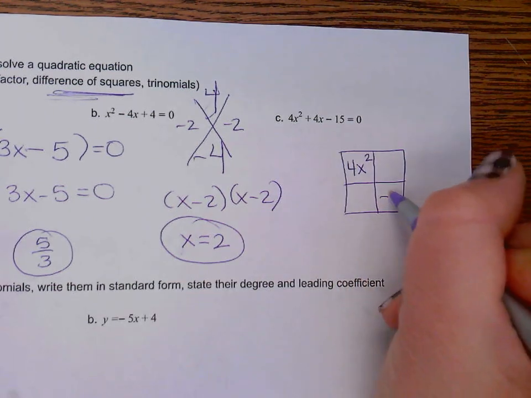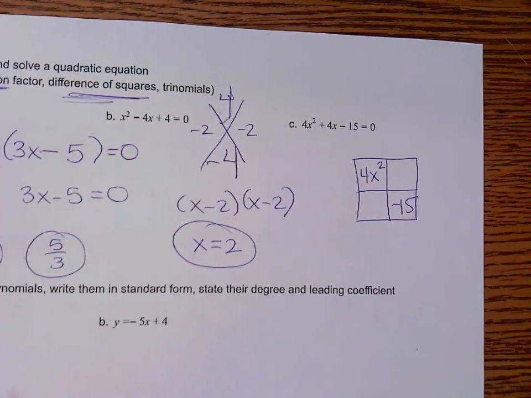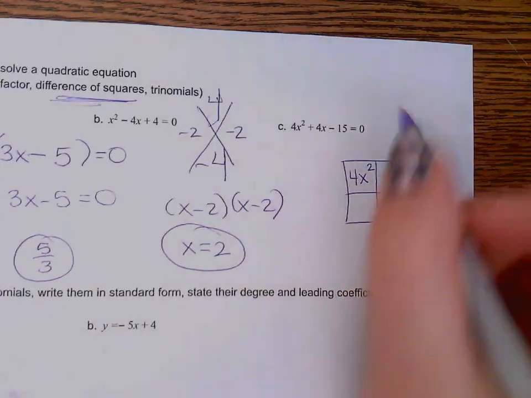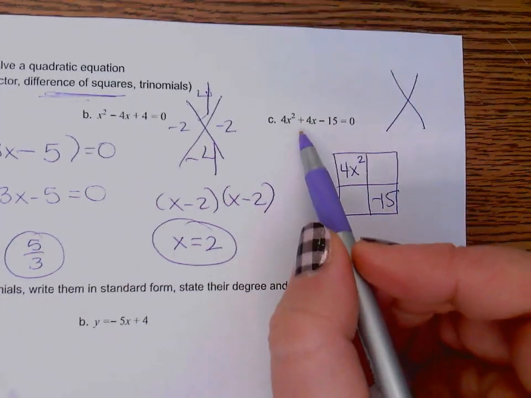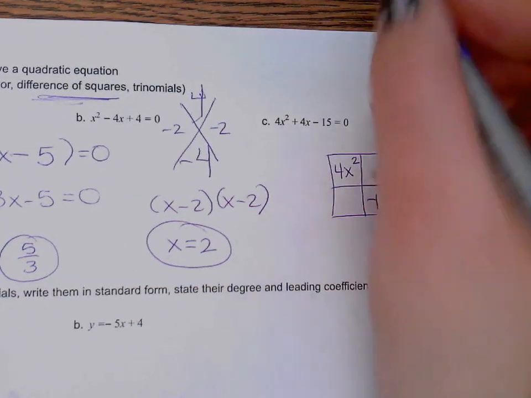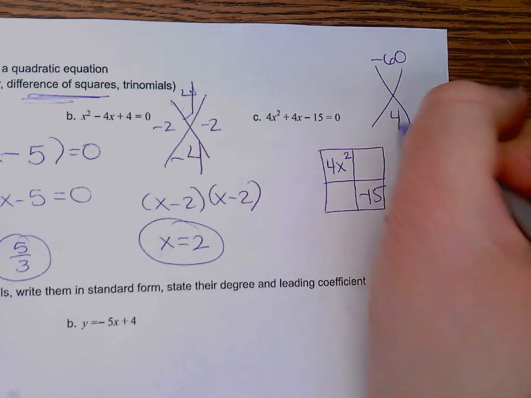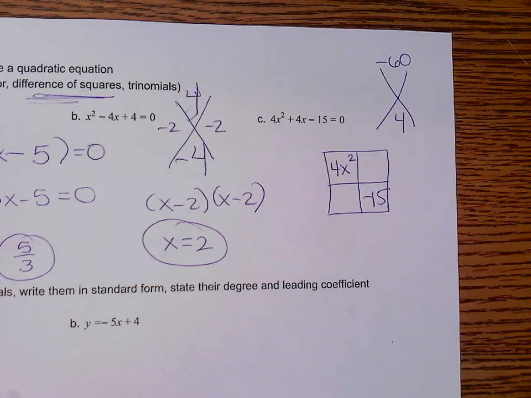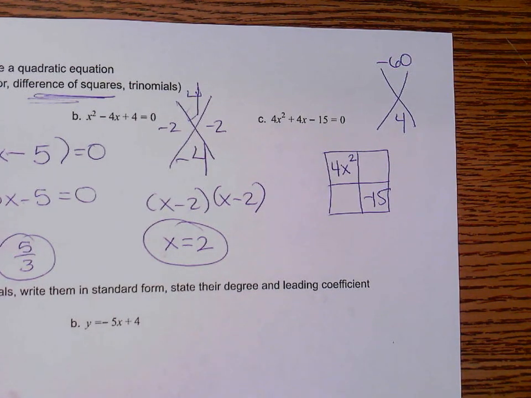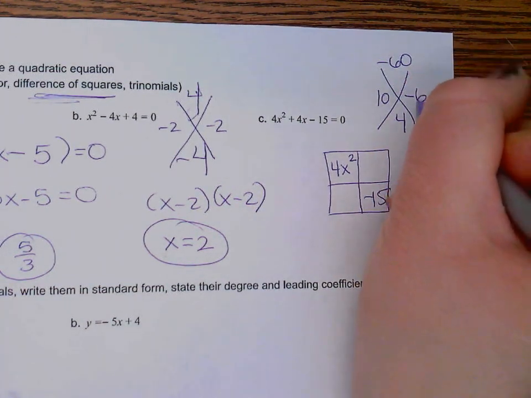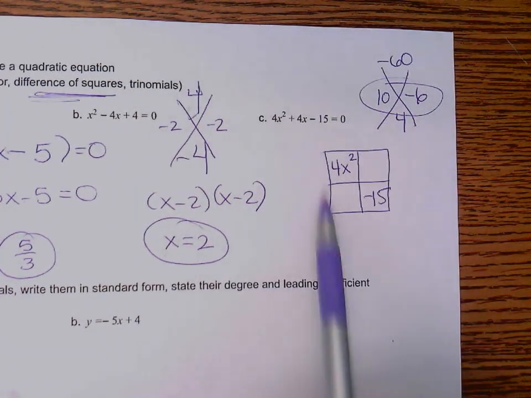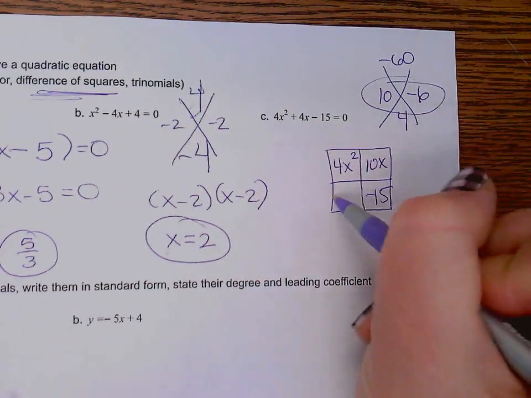4x squared and negative 15. We need to split this 4x up into these two boxes. So you use the diamond. 4 times negative 15 is negative 60. The denominator of that diamond is 4, or the bottom is 4. I heard Dylan find the answer. What was it? Positive 10 and negative 6, right? 10 and negative 6. It would be so nice if that was just your answer, but that gets filled into your box. 10x and negative 6x.